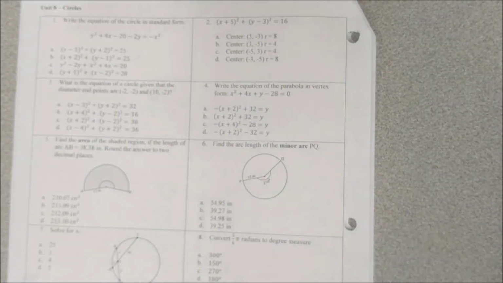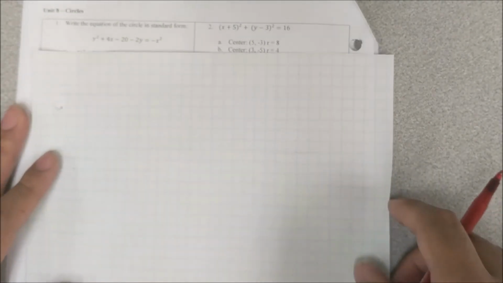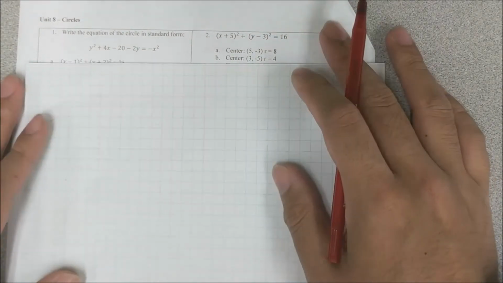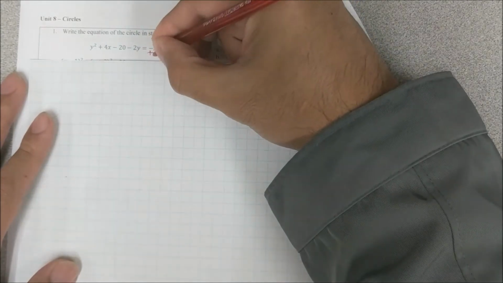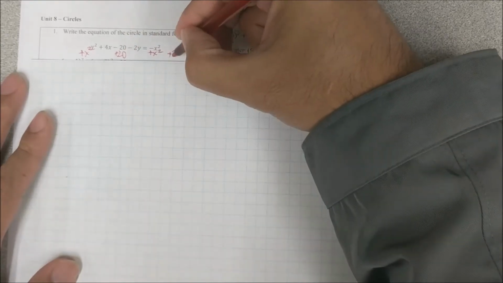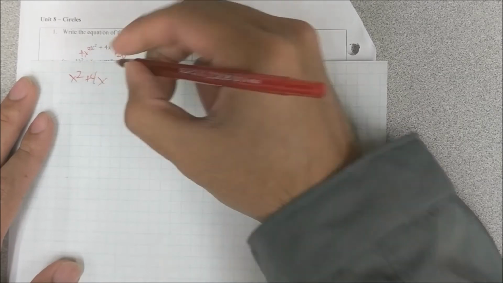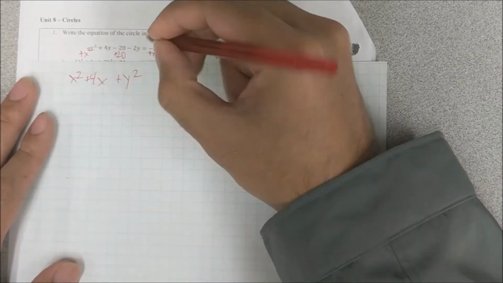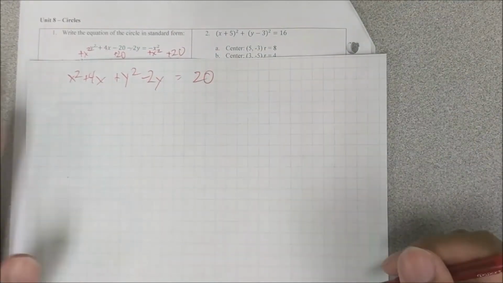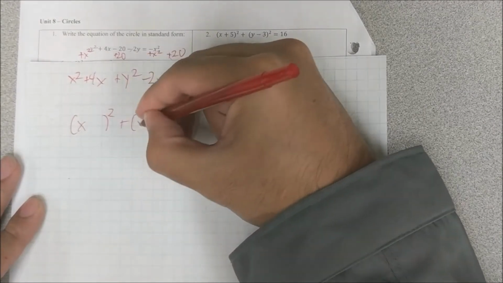Write the equation of the circle in standard form. All right, so first thing I'm going to get all the variables on the left and all the constants on the right. So I need to add x squared to both sides, but then I'm also going to add 20 to both sides. So that gives me x squared plus 4x plus y squared minus 2y equals 20. All right, so I know that my goal for a circle is to end up with something that looks like this.